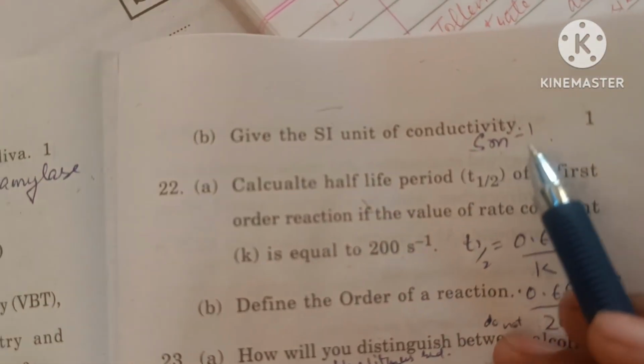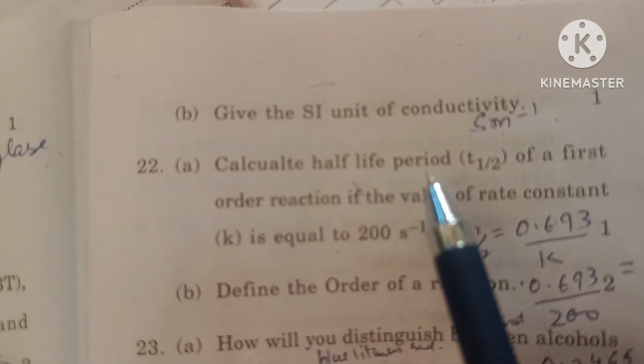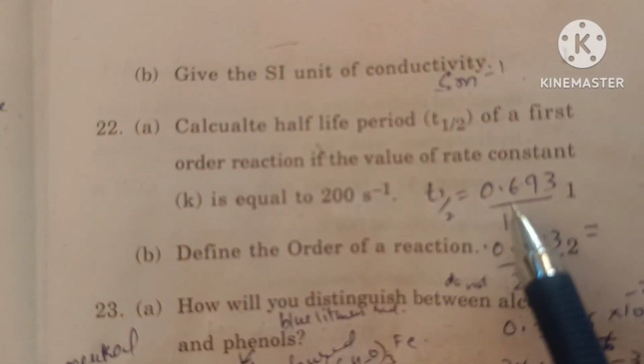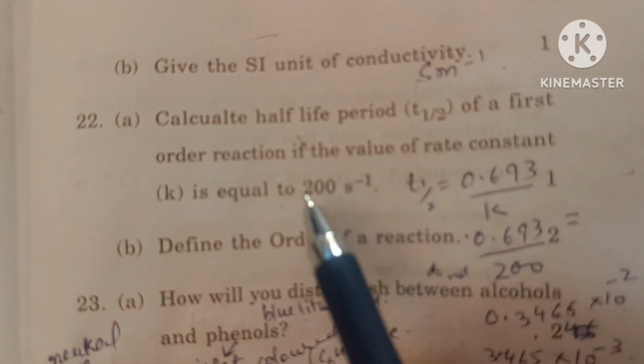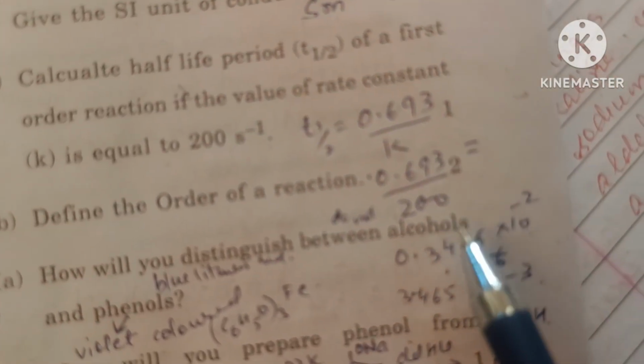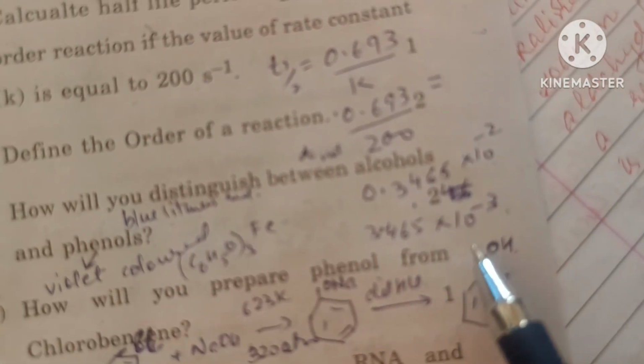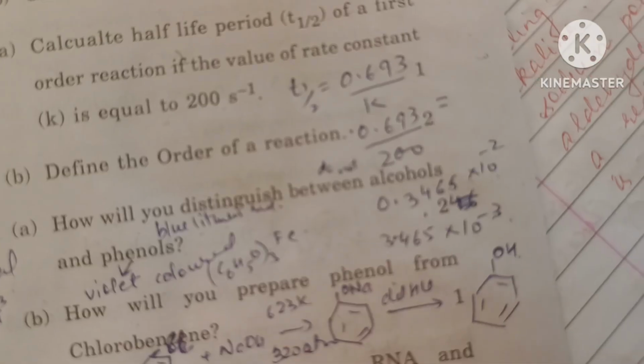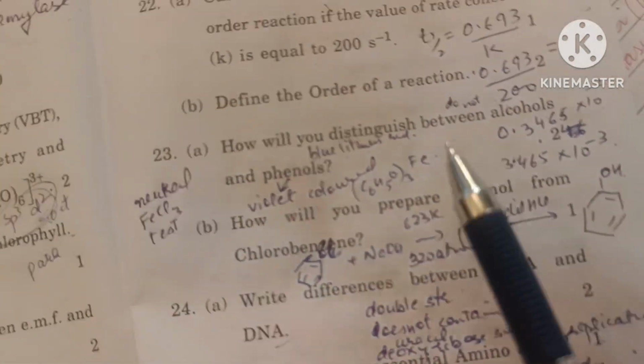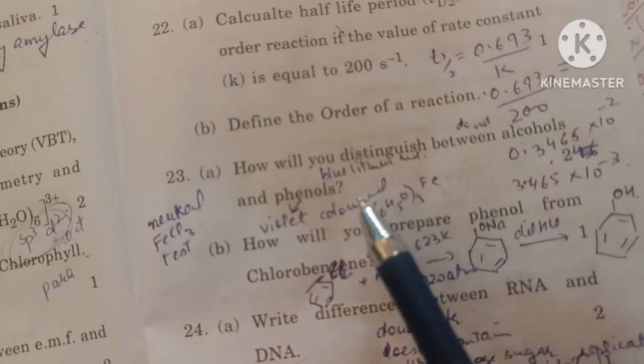Give the SI unit of conductivity. So it is Siemens per meter. Calculate half period. So T half is 0.693 upon K. K value is 200, so dividing, the answer comes 3.465 into 10⁻³ seconds. How will you distinguish between alcohol and phenol?